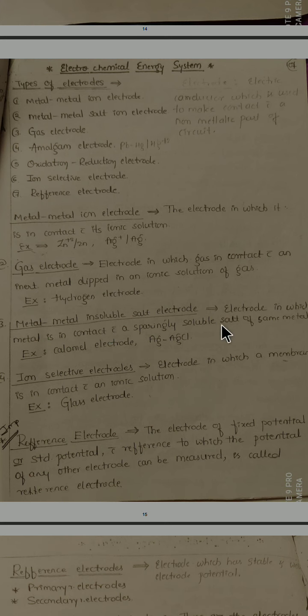So the definition goes as: the electrode in which metal is in contact with a sparingly soluble salt of that metal. Sparingly soluble salt means it has a lower solubility in the solvent. Example you can take as the calomel electrode and the silver chloride electrode, or AgCl electrode. About this calomel electrode we'll study in detail in the next video. That is the example for metal insoluble salt electrode.